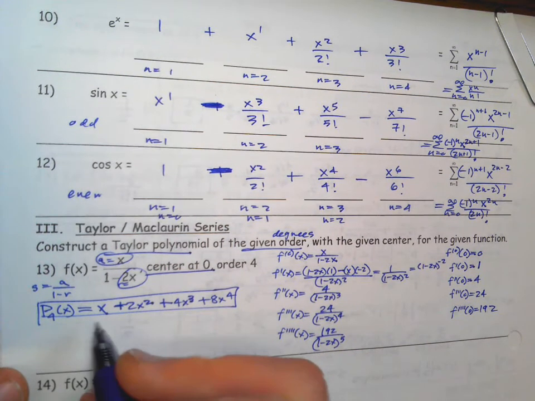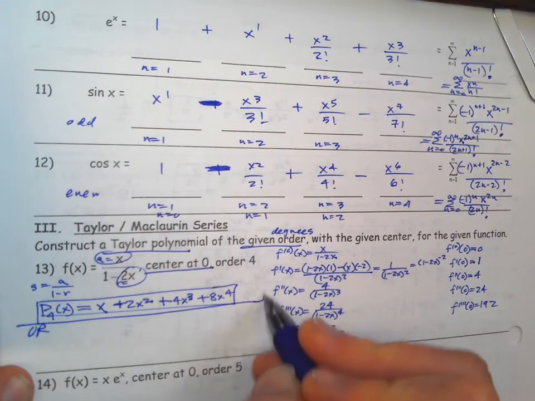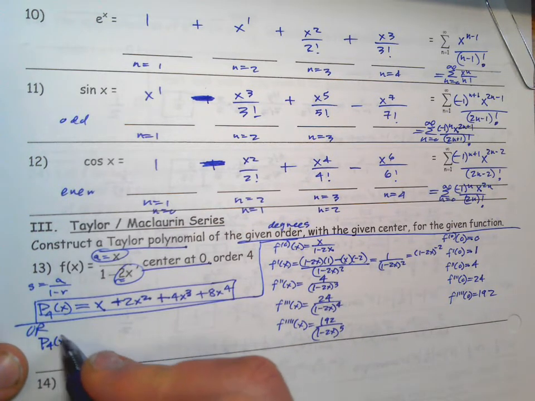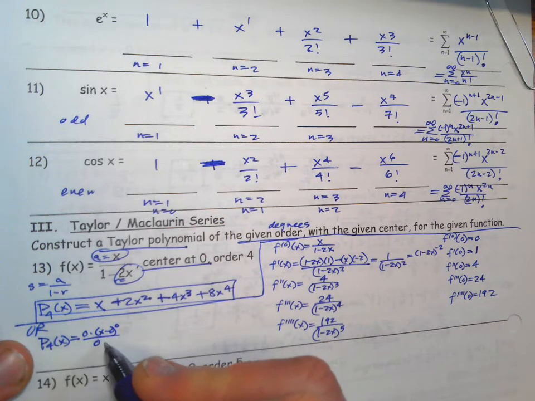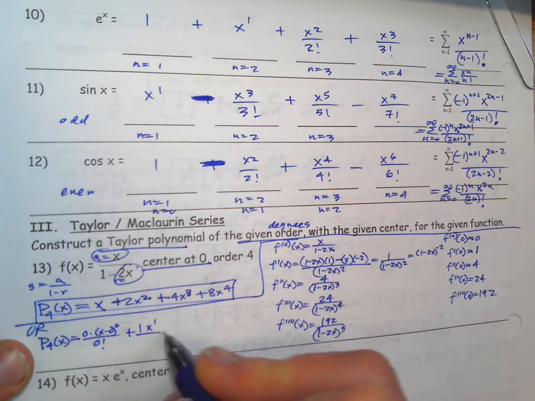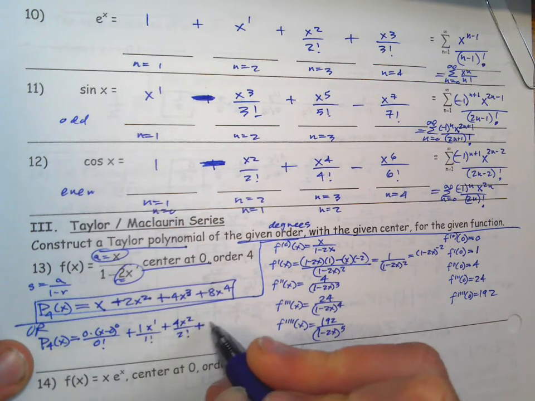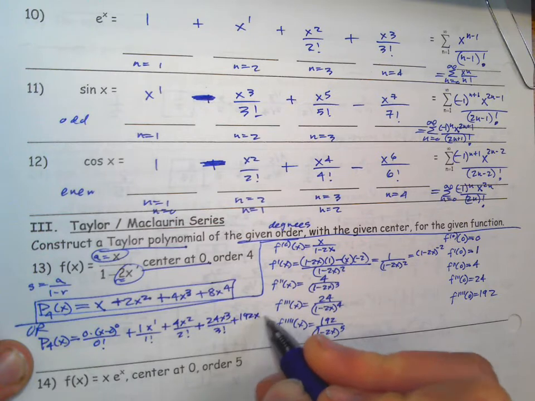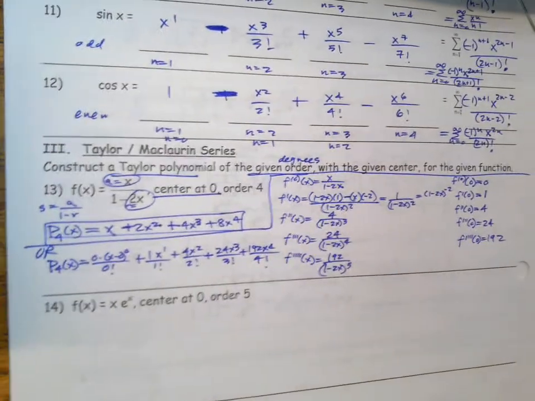So then if you go to build it, this is the OR option. P sub 4 equals first coefficient 0 times x minus 0 to the 0th power over 0 factorial plus 1. We could probably just drop the x minus 0, just put x to the first over 1 factorial plus 4 x squared over 2 factorial plus 24 x cubed over 3 factorial plus 192 x to the fourth over 4 factorial. And if you simplify that, that would give you the same answer.